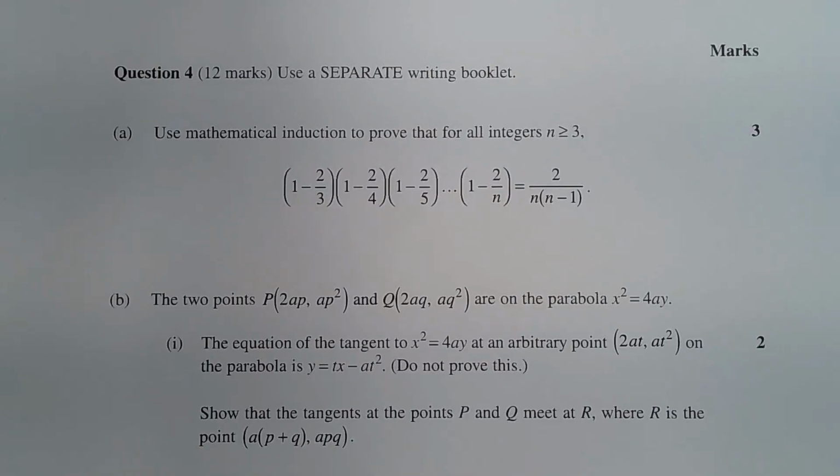Question 4a. Use mathematical induction to prove that for all integers n greater than or equal to 3, that (1 - 2/3)(1 - 2/4)(1 - 2/5)...(1 - 2/n) = 2/(n(n - 1)).